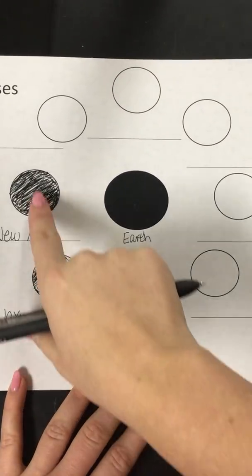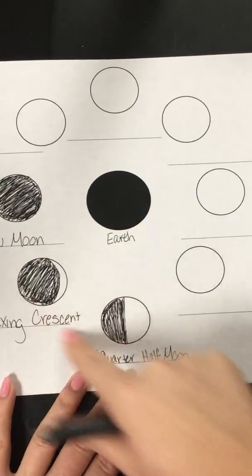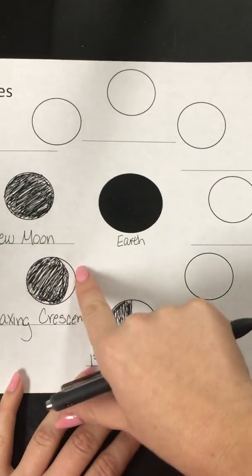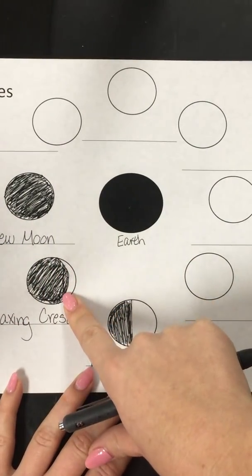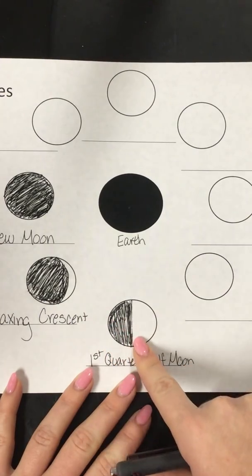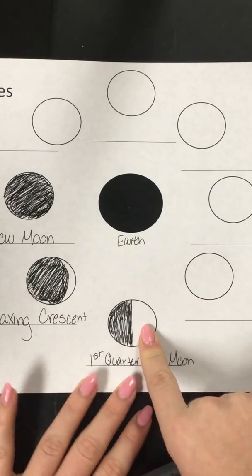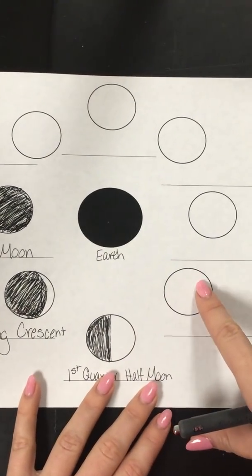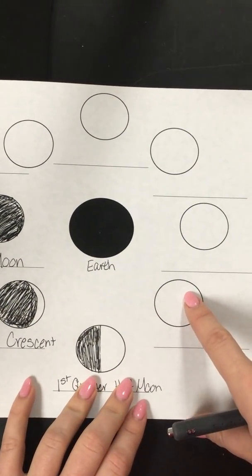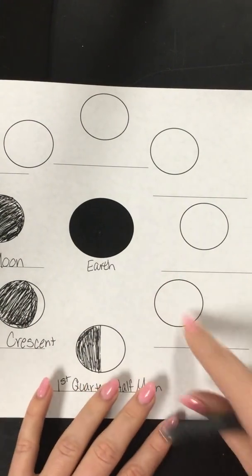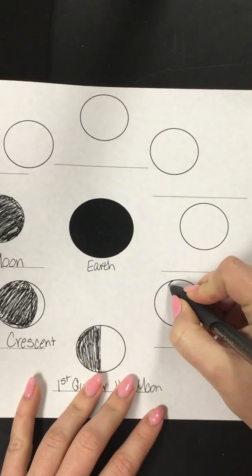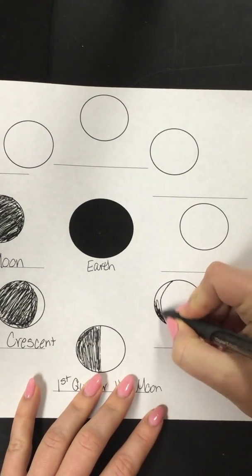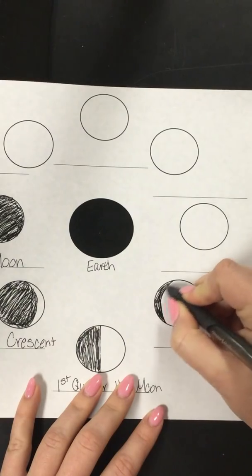Now remember we said that our goal is to get from a completely dark moon to a completely light moon and then back to dark again. So our waxing crescent has a little bit of light on the right. Then as you continue revolving, now we're halfway lit on the right. So hopefully we're able to see a pattern, and we're going to know now that we're going to be mostly lit on the right side. So we're actually only going to have a little bit of darkness on this moon. There's still just a little bit of shadow.